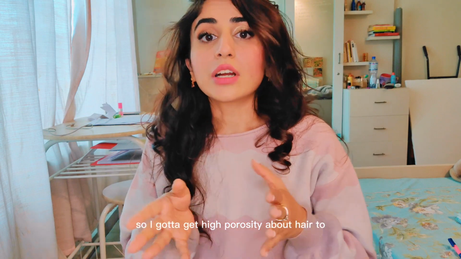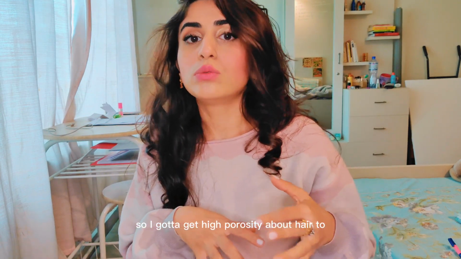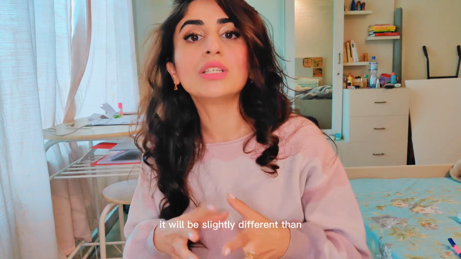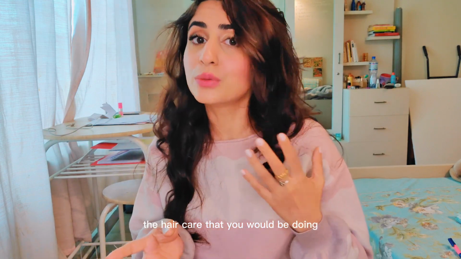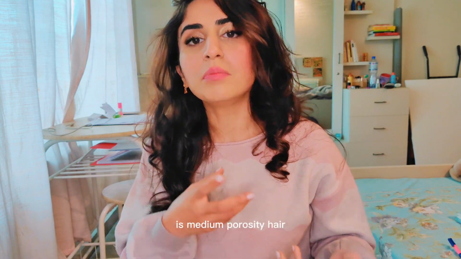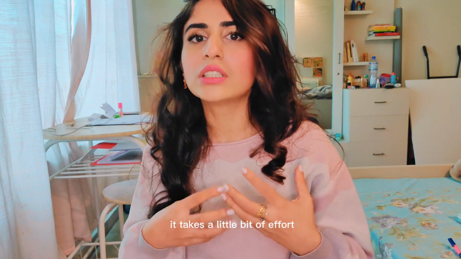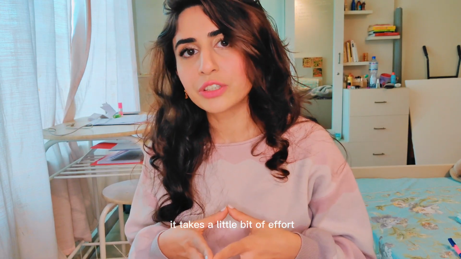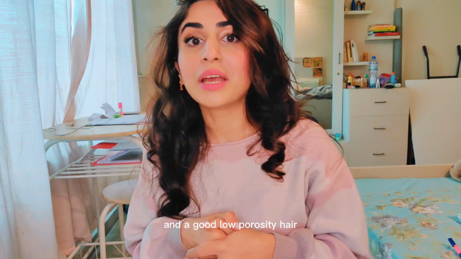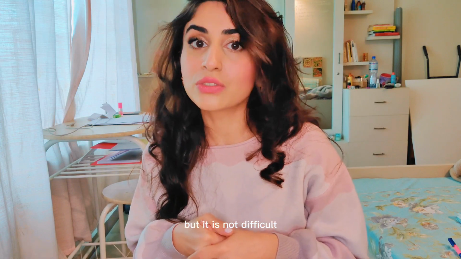So अगर आपके high porosity बाल हैं तो the hair care that you should be doing, it will be slightly different than the hair care that you would be doing if you have low or medium porosity hair. So it's सबसे आसान बालों को संभालना is medium porosity hair. फिर high porosity hair को it takes a little bit of effort but not difficult. And अगर low porosity hair है, then again it takes effort but it is not difficult.